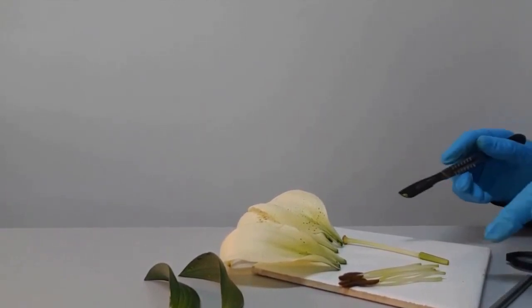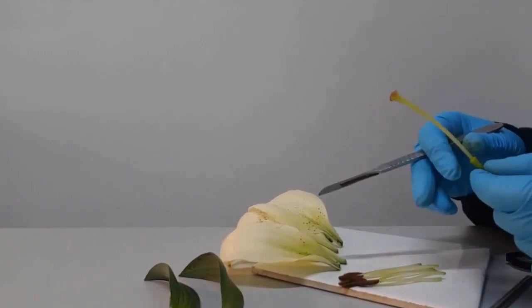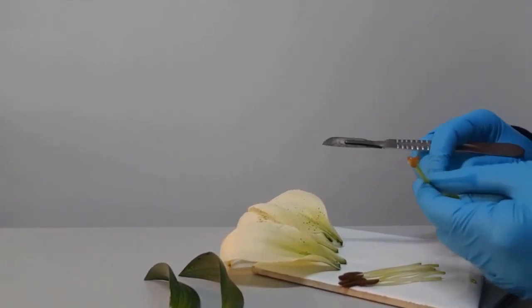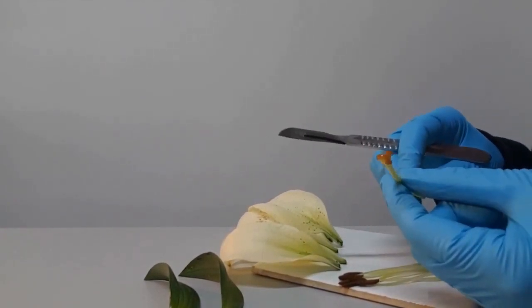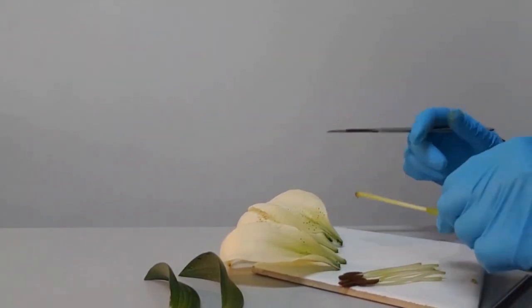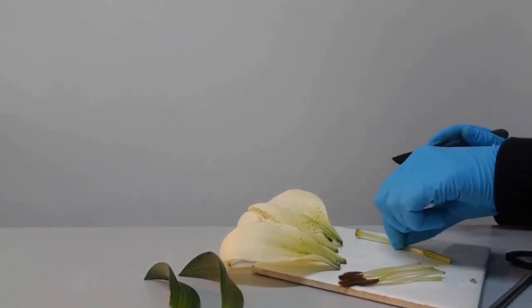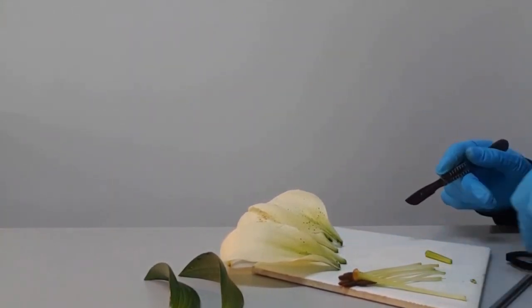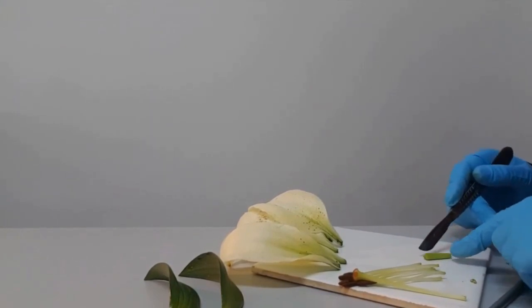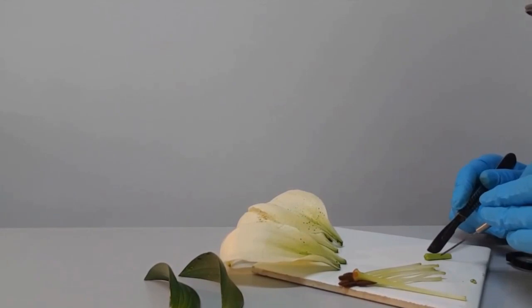There's three main parts of the carpel, and that is the stigma, which is at the top, the style in the middle, and the ovary at the bottom. The experimenter will now carefully open the ovary and look inside to see if they can find any ovules.